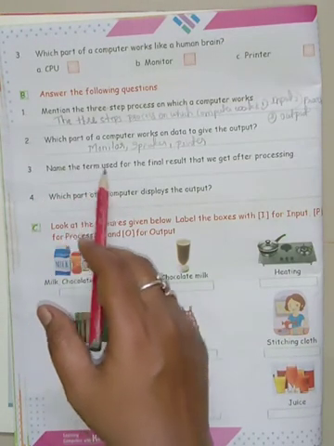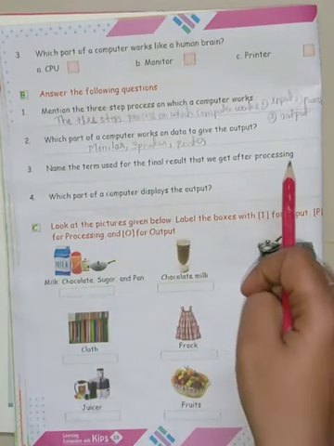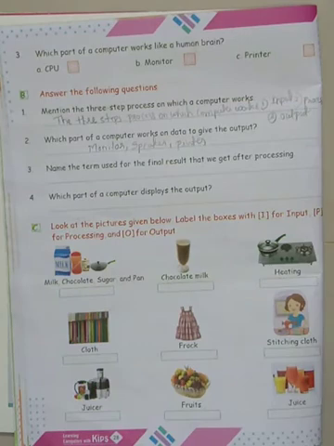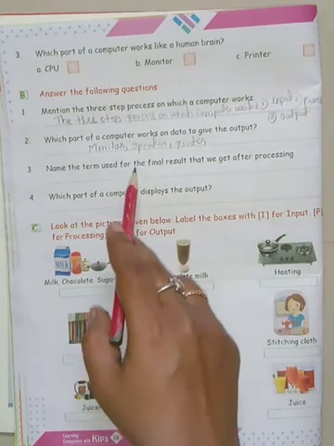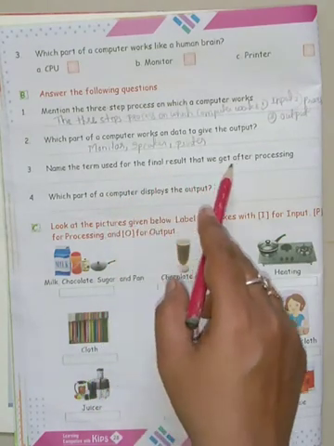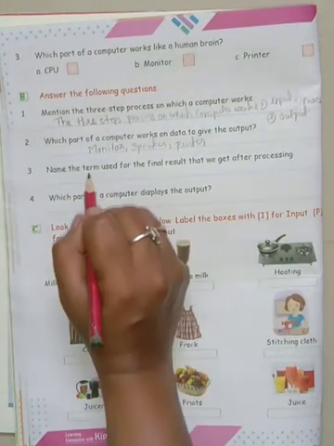Name the term used for the final result that we get after the processing. What is that term, a particular word used to show the final result that we get after the processing? What is that term which we use? That is output.